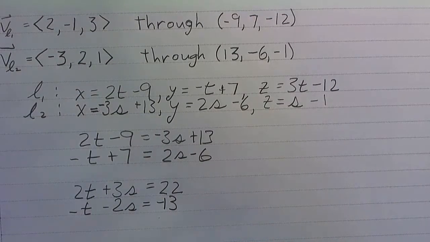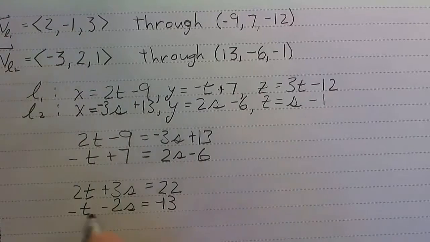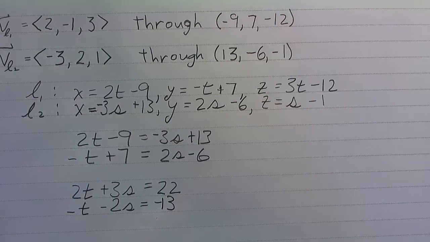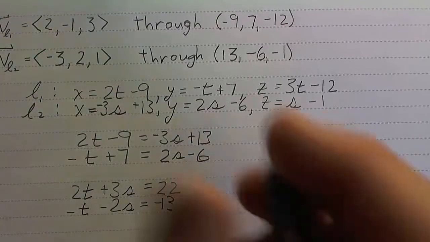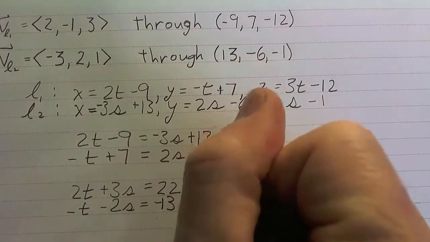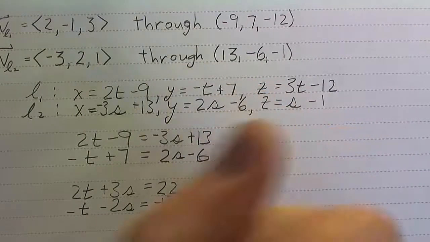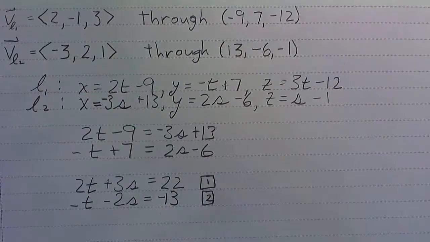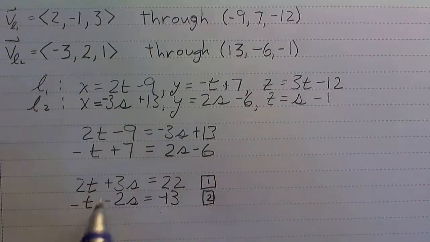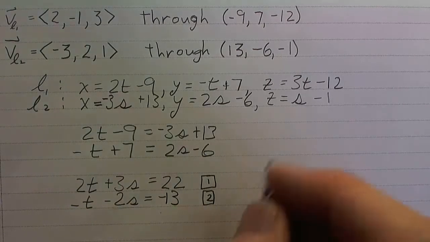Okay, so here's what I want to do now. I want to solve the system of equations. And the method I'll use to solve it is elimination. Let me call this equation 1 and this equation 2. Now what I want to do is eliminate one of the variables. In particular, I'll eliminate this t. So I'll multiply equation 2 by 2.